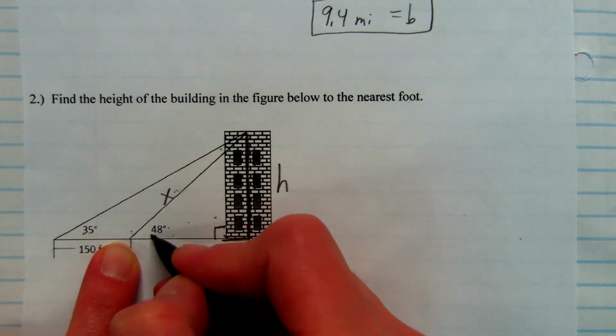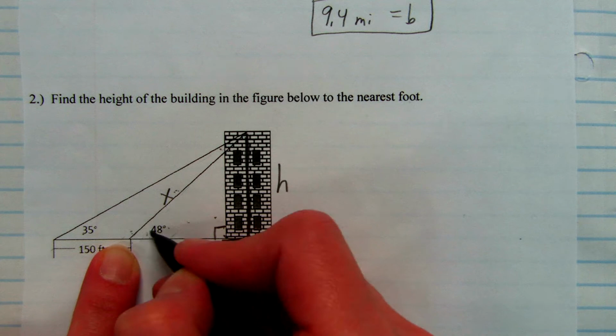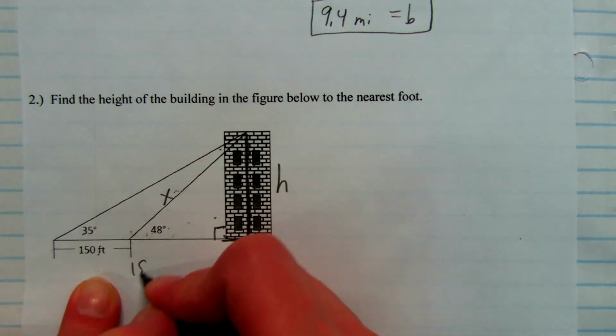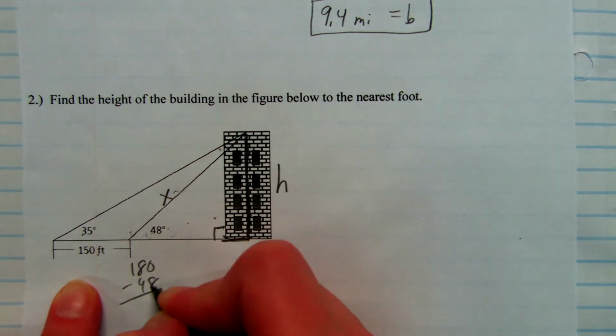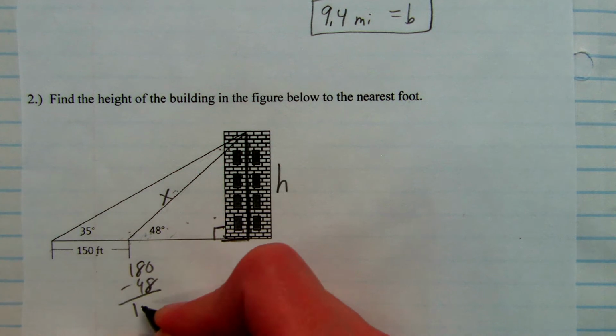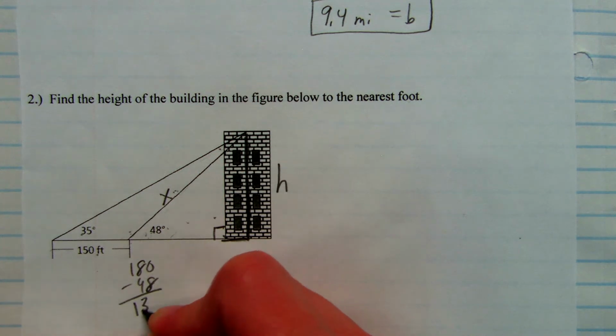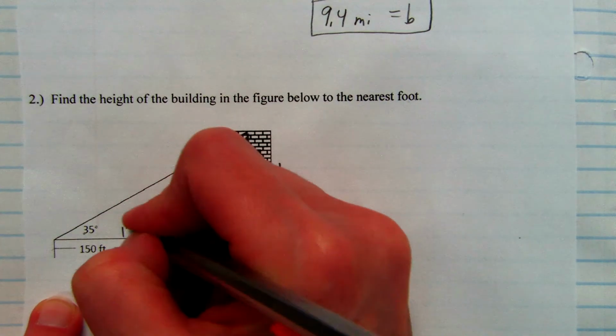So 180 minus 48. These two together make a straight angle, make 180. So if I take 180 minus 48, I get 132. I almost said 42.